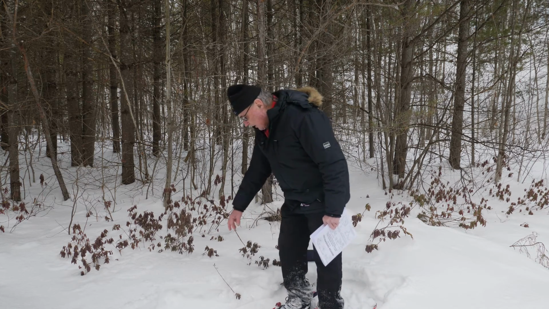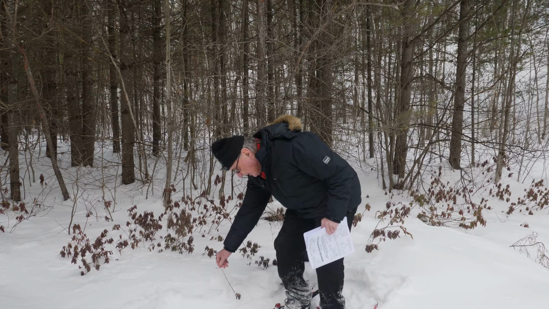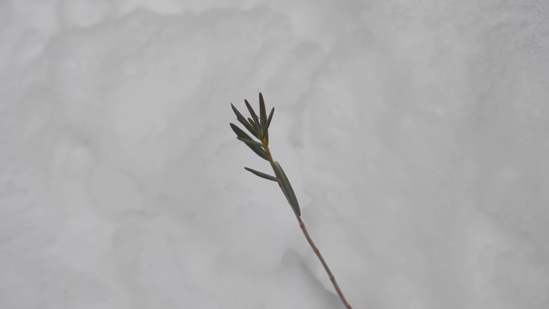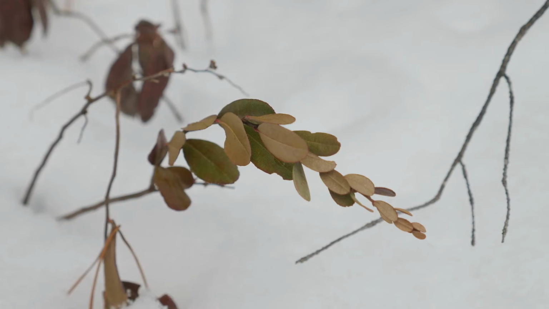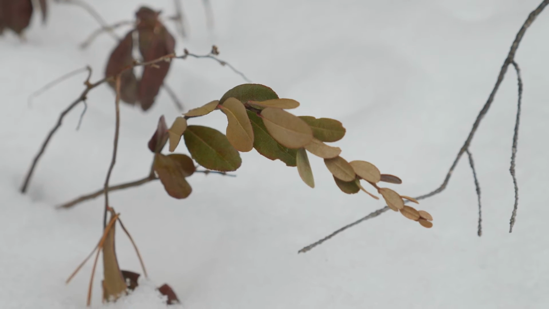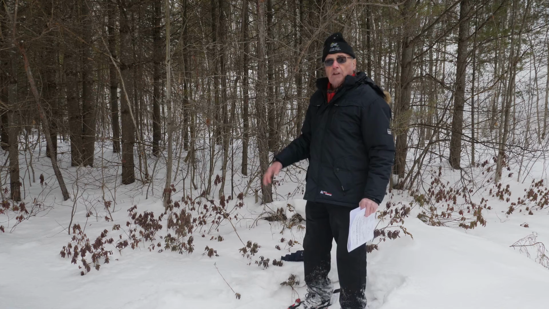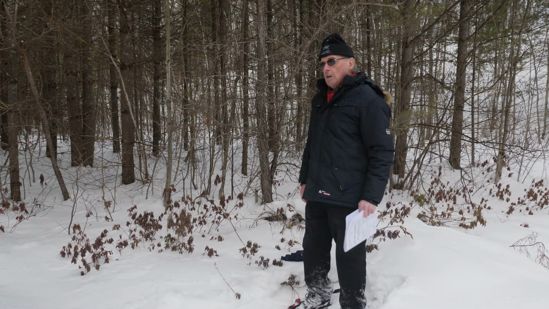We've also got another evergreen plant here, a wetland species, a bog rosemary, and we have some leatherleaf behind me. There's a couple of other ones. Labrador tea is another evergreen wetland plant.